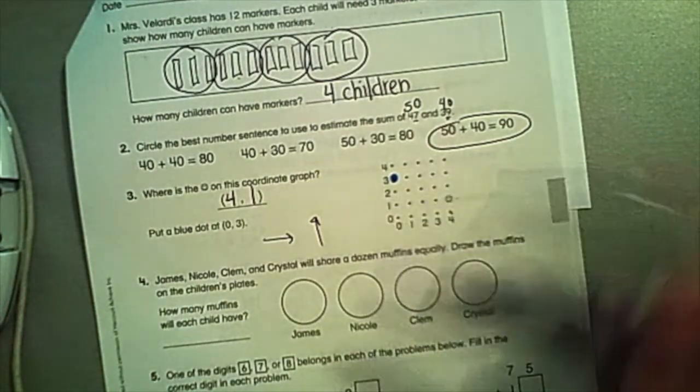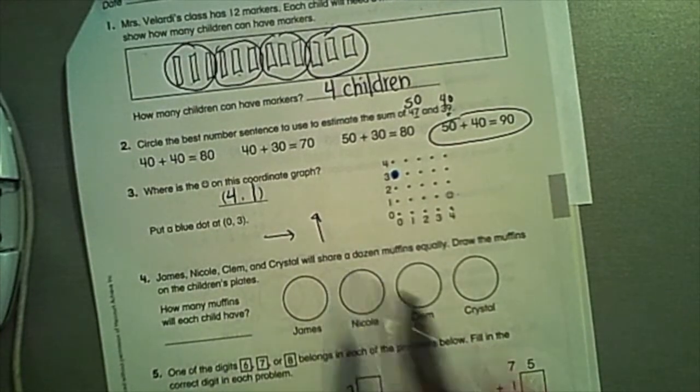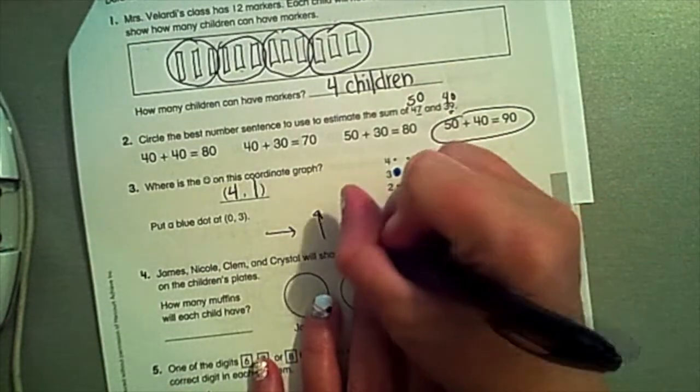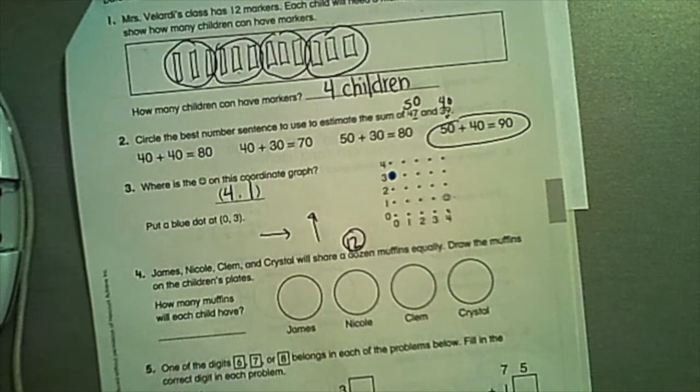Okay, now here it says James, Nicole, Clem, and Crystal share a dozen. What is a dozen? This is going back. A dozen is 12 muffins equally. Draw the muffins on the child's plate.